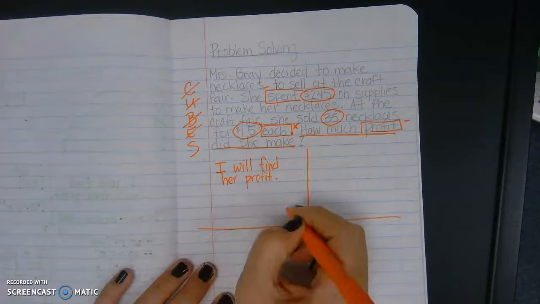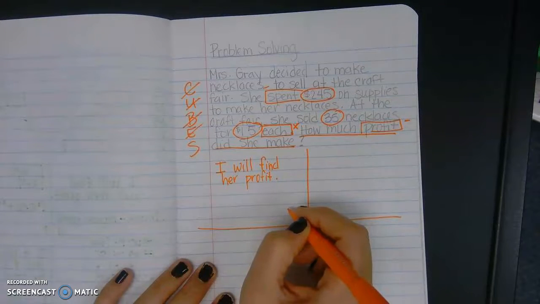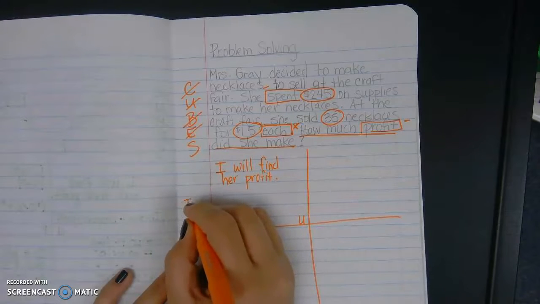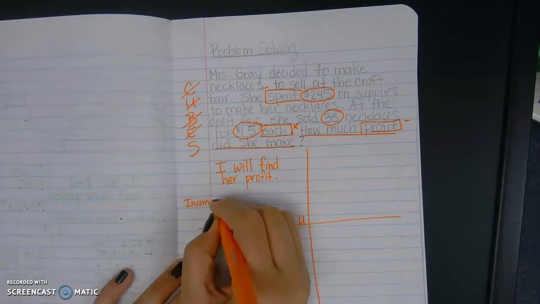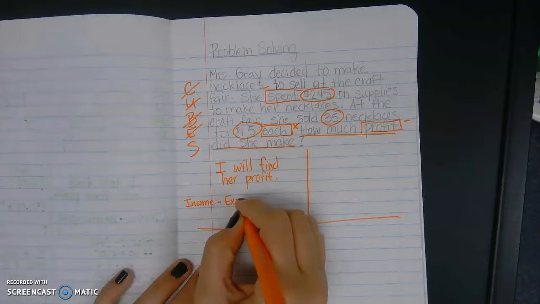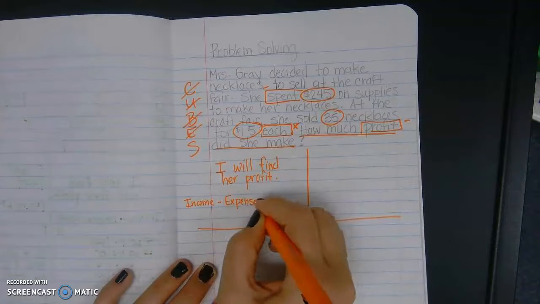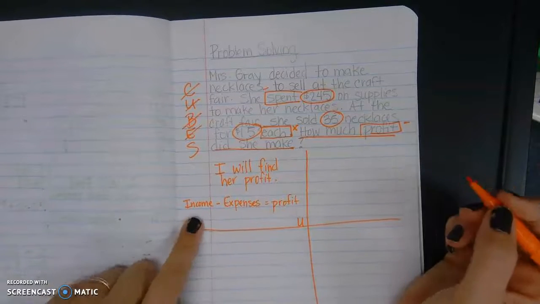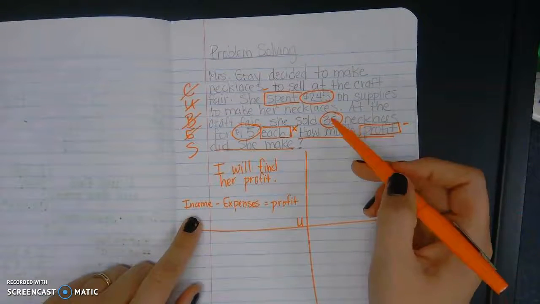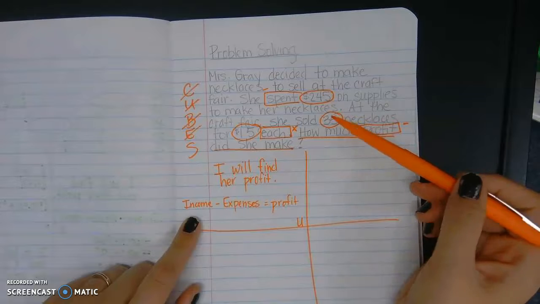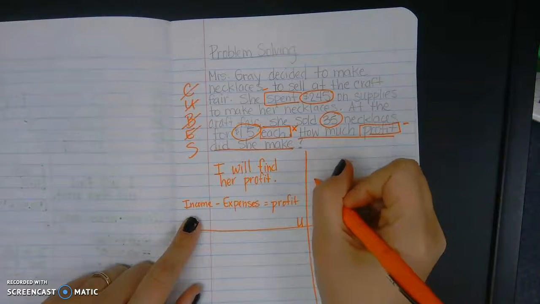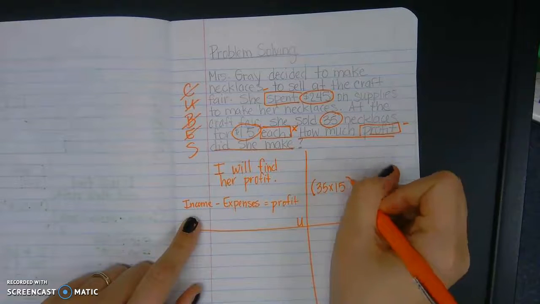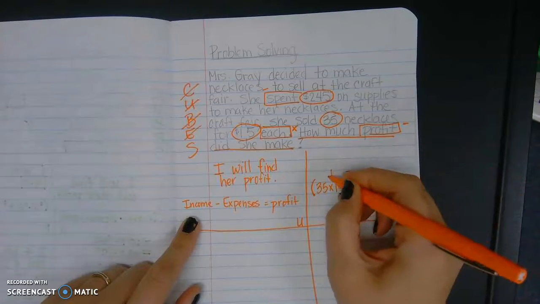So I will find her profit. I'm going to write that same equation with words that we wrote on Monday, that you have to take income minus expenses to equal your profit. So the first step is we have to find her income. Her income will be where you take the 35 necklaces times 15. That's your first step: 35 times 15. That is your income.